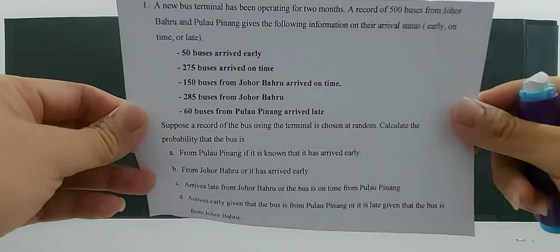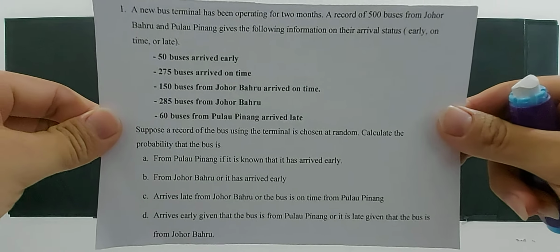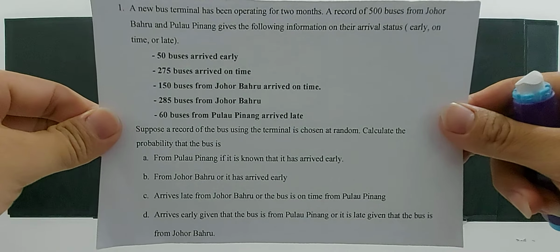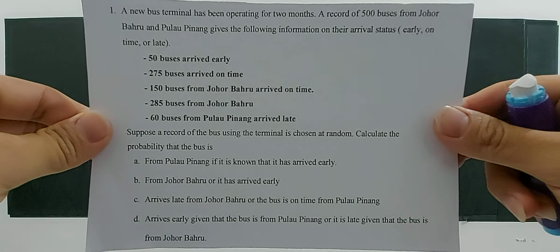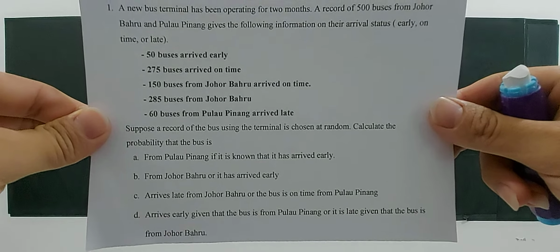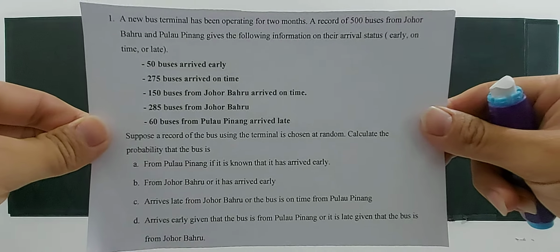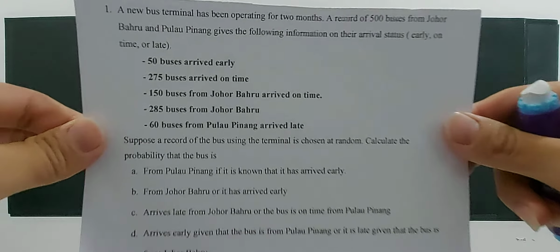Alright, okay, let's look at this question. Pause the video and try this question before you look at how I'm solving this problem here. Try to think what is the method here that can help us in solving this probability question, right?